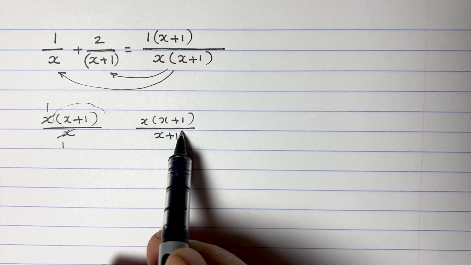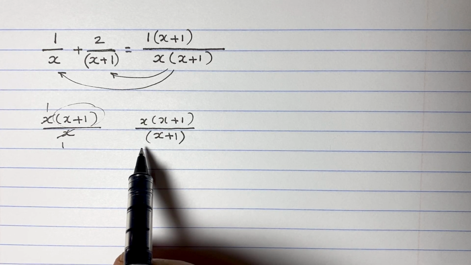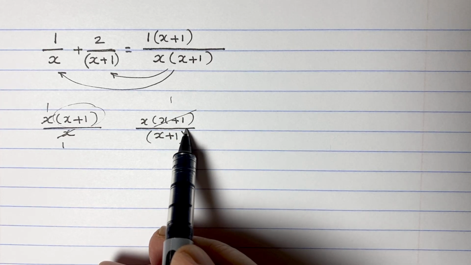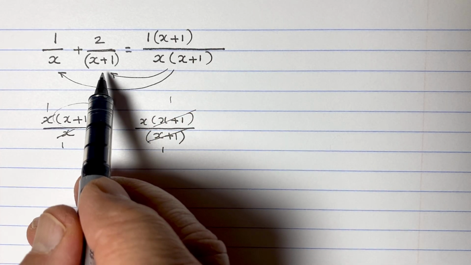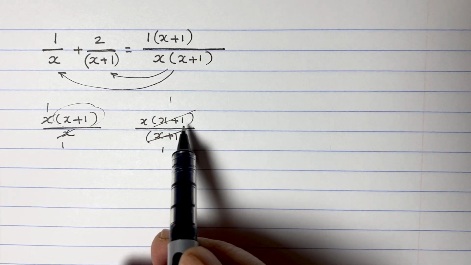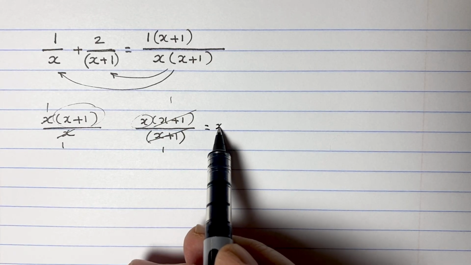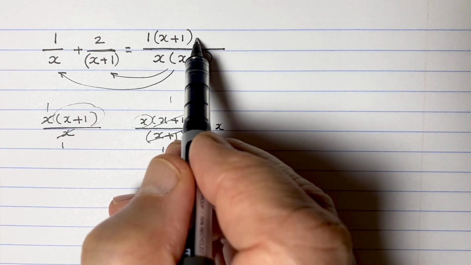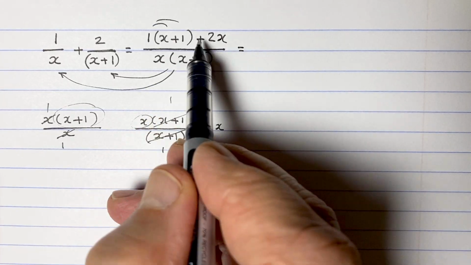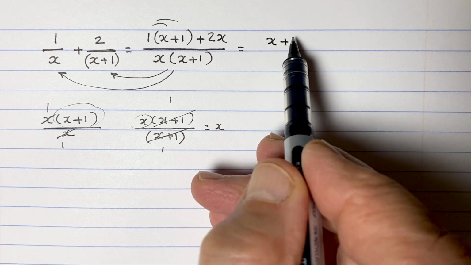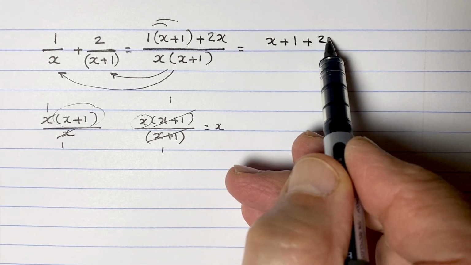Unless I put a bracket around x plus 1 here, I won't be able to cancel. So x plus 1 divided by x plus 1 gives me just x, times that x by its top, so it becomes plus 2x. Removing the bracket, we have x plus 1 plus 2x.